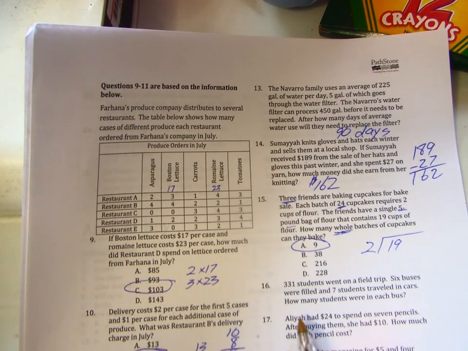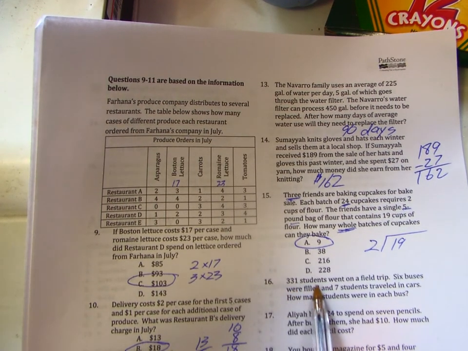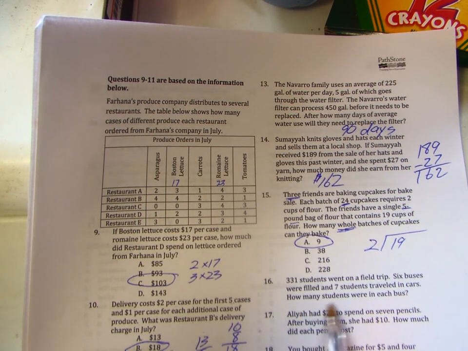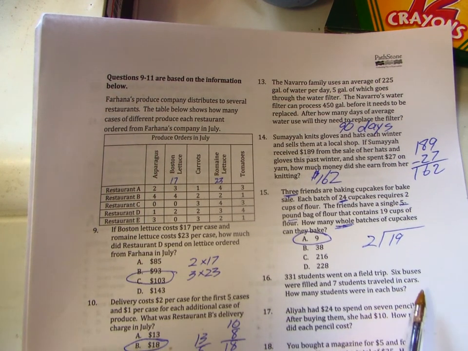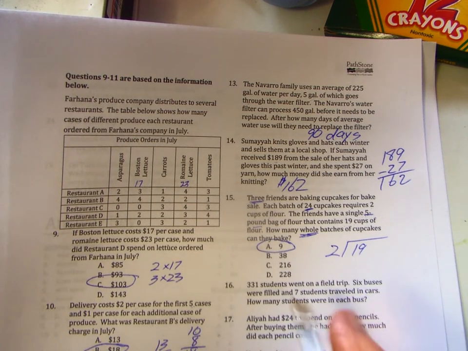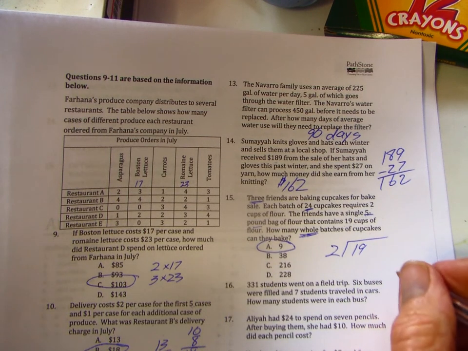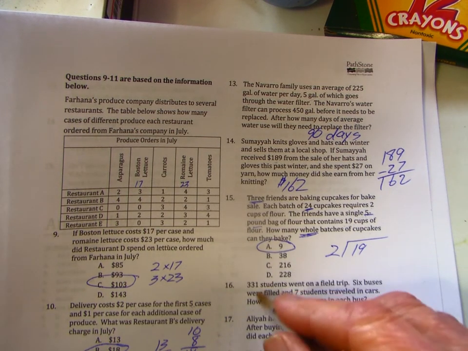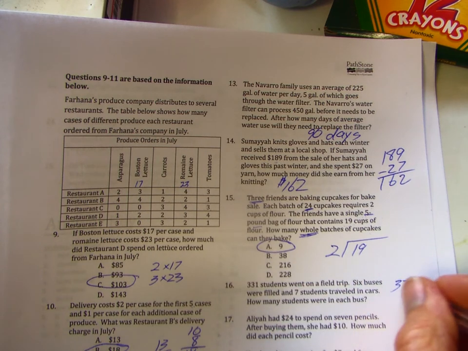Good. Number 16. 331 students went on a field trip. 6 buses were filled, and 7 students traveled in cars. How many students were in each bus? Okay, 331 went on the trip. 7 went in cars. The rest went in buses. Okay, what should we do first? Let's see how many went on the buses. 331 went, but 7 traveled in cars. So what should we do?